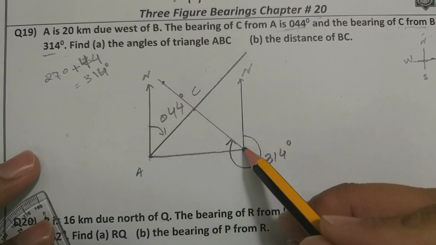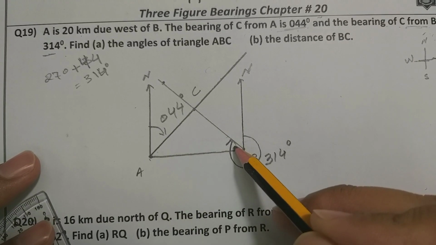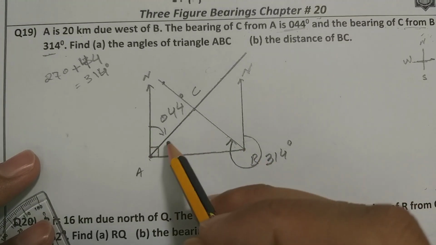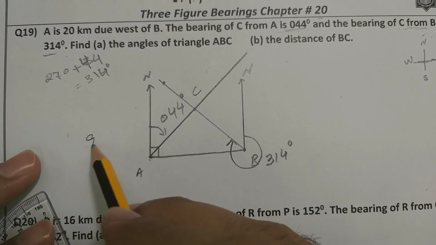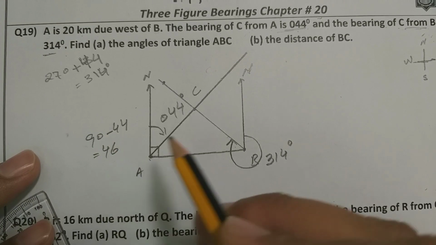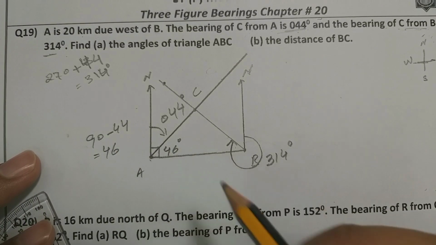We have triangle ABC. We need to find all the angles. We know this is a right angle, so 90 minus 44 gives us 46. So this is 46 here.